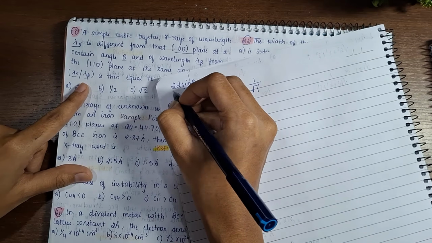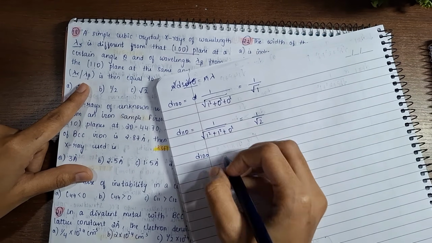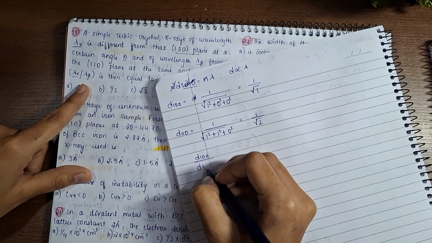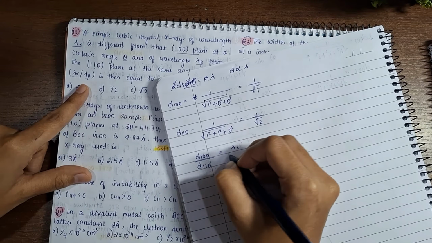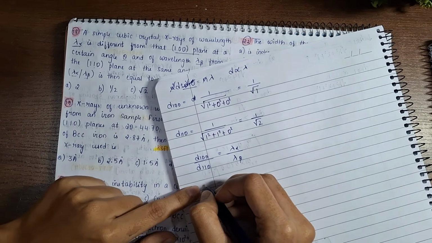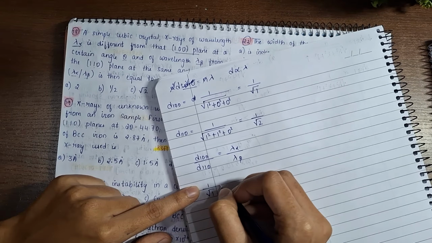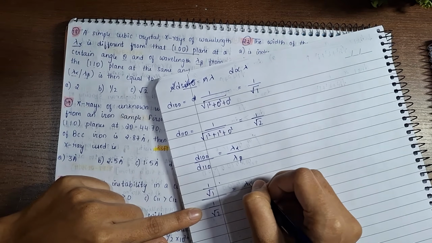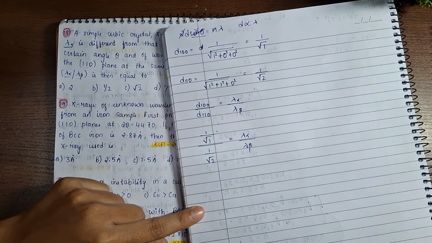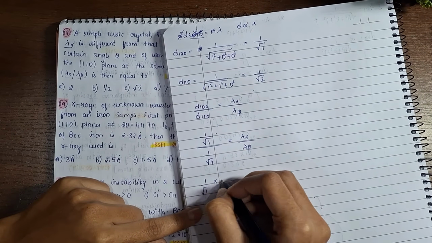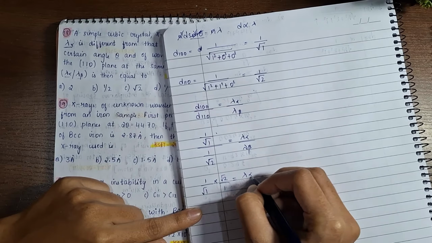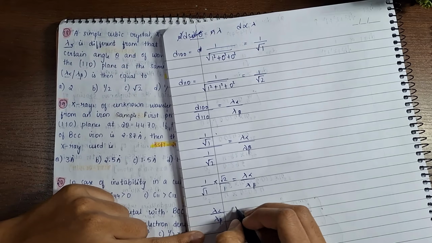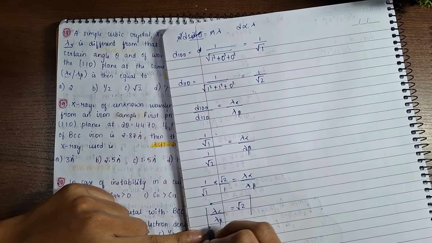If we put all these values as constant, that means d is directly proportional to lambda. d100 divided by d10 is equal to lambda alpha by lambda beta, which is nothing but 1 by root 1 divided by 1 by root 2. That is 1 by root 1 into root 2 by 1 equals lambda alpha by lambda beta. So lambda alpha by lambda beta is equal to root 2.